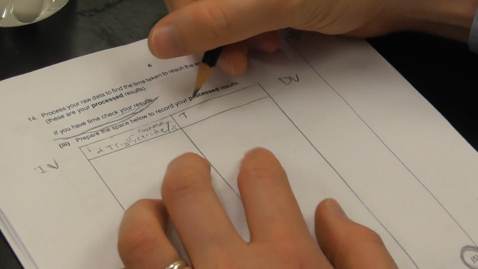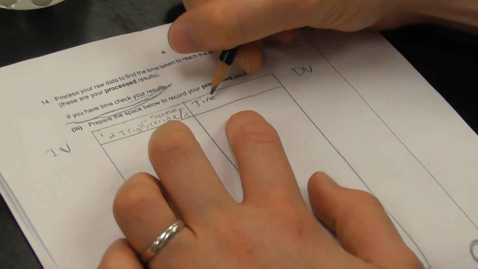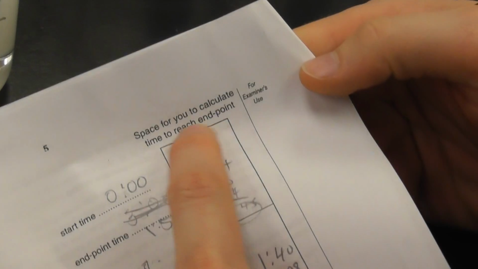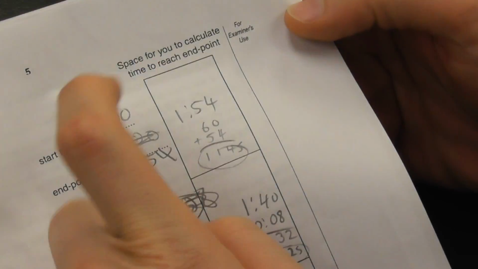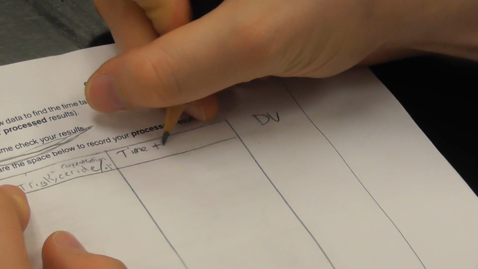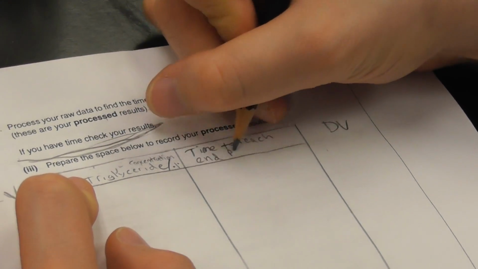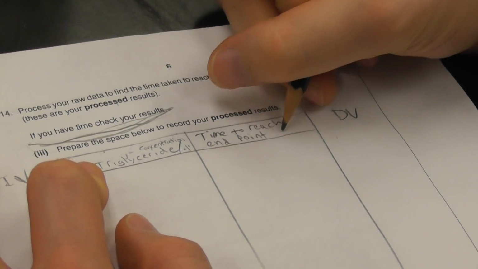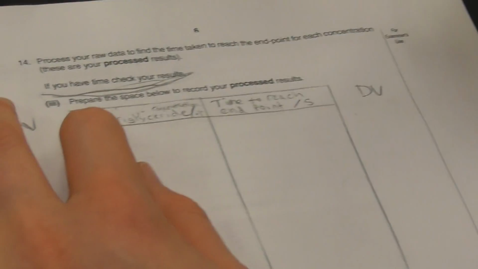And my dependent variable was my time to reach endpoint. To calculate time to reach endpoint, I calculated it in seconds, /seconds.